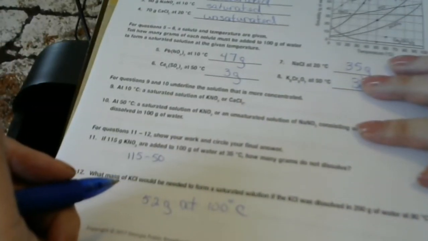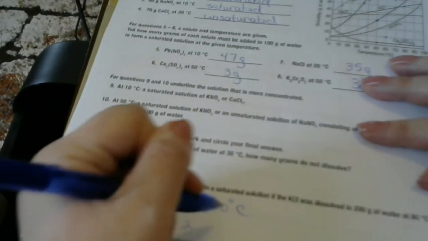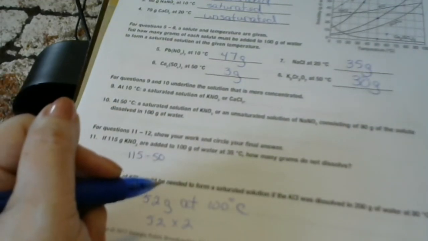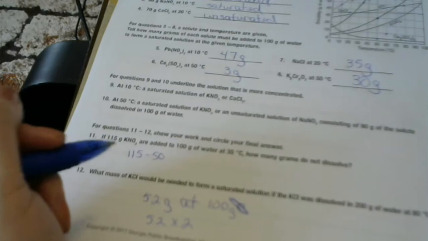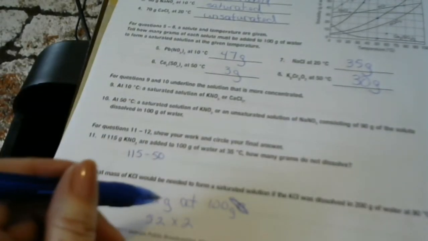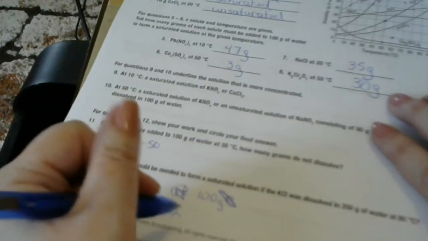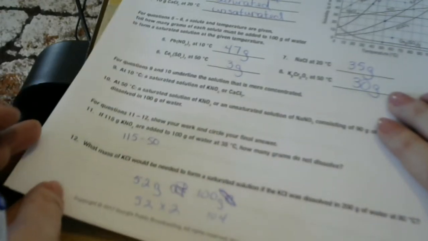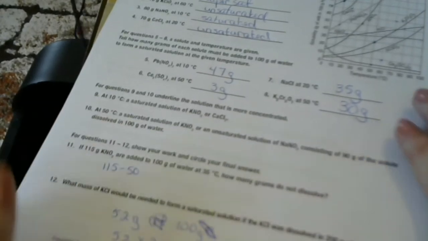Well, you're just going to do 52 times 2, because you have 200 grams. You have twice as much water. That's grams. So it's going to be 52 times 2, which is 104-ish. So that is going to be 104 grams of KCl.